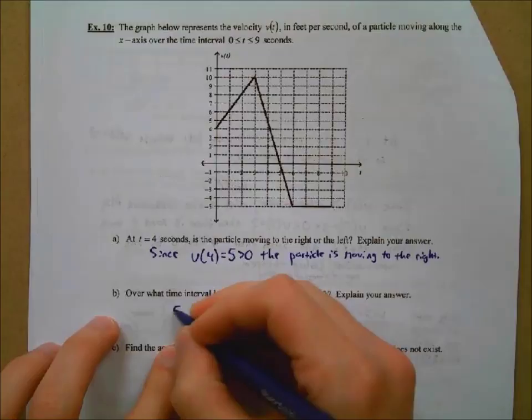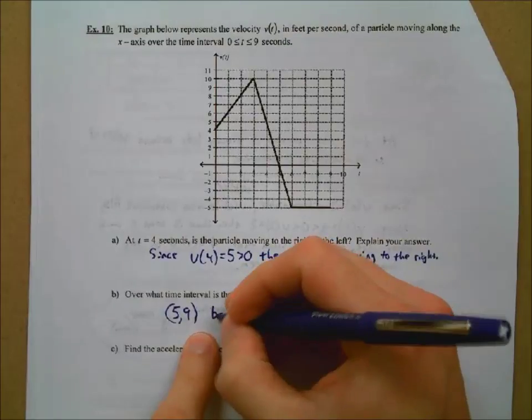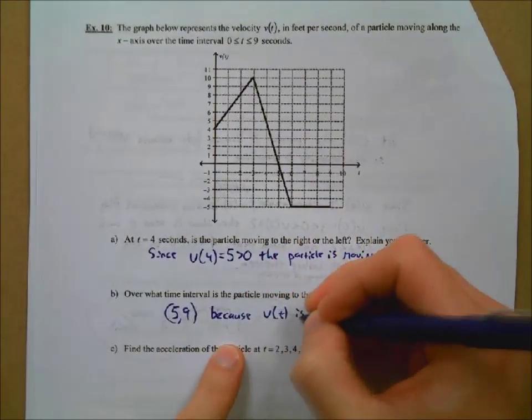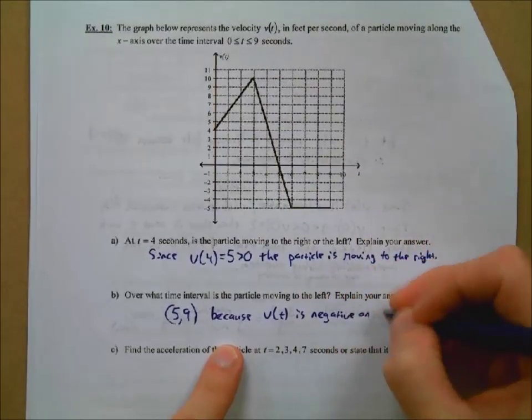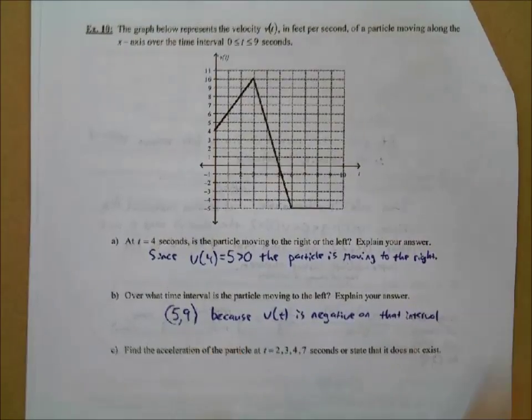So I'm going to use the interval 5 to 9, because v of t is negative on that interval. Okay?